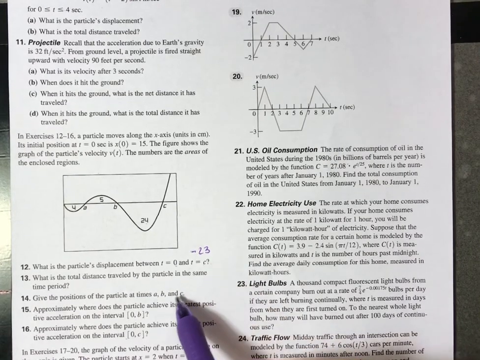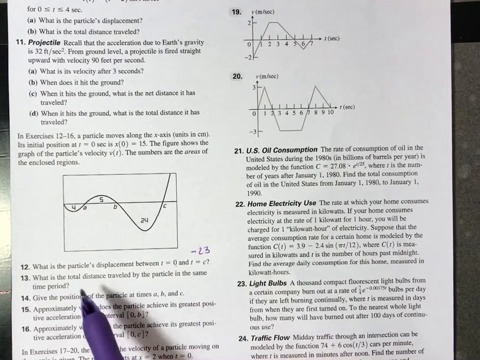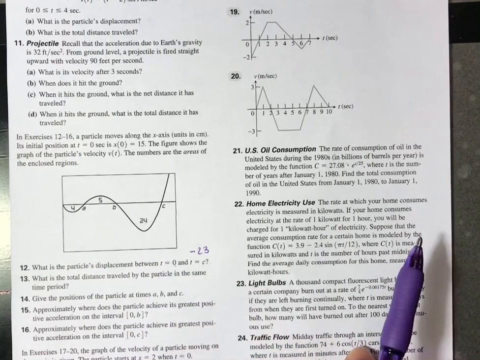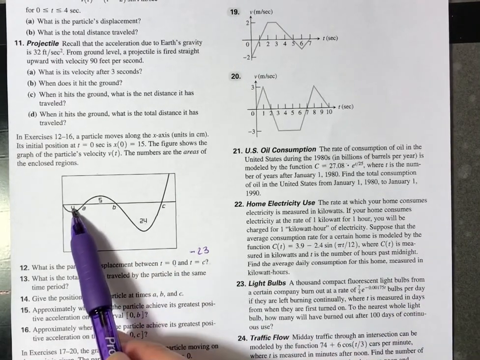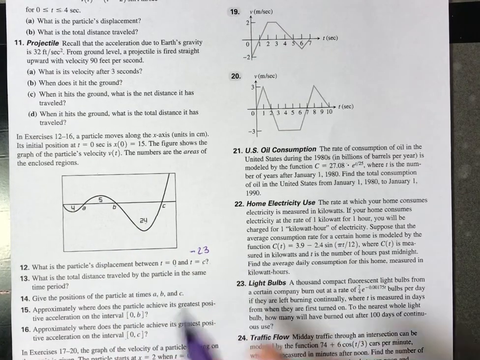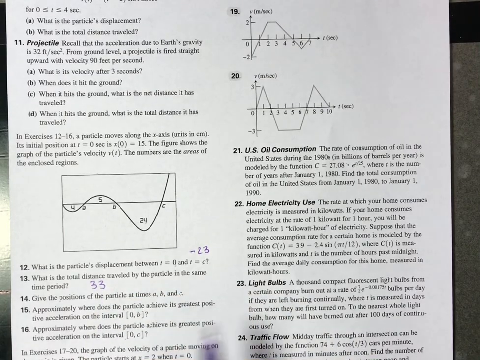And that's going to come into play here. Now, what is the total distance traveled? Total distance traveled, remember, is the absolute value. So that would be 4 plus 5 plus 24. So that would be a total distance of 33.